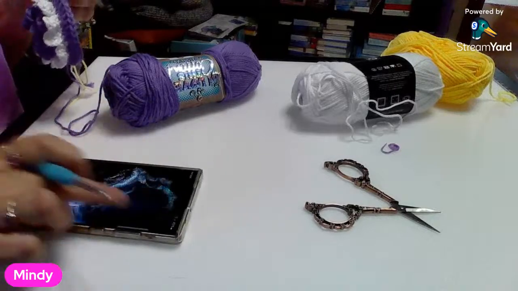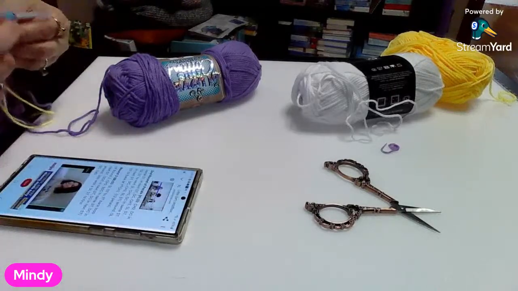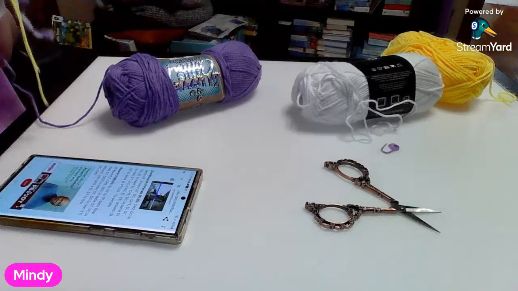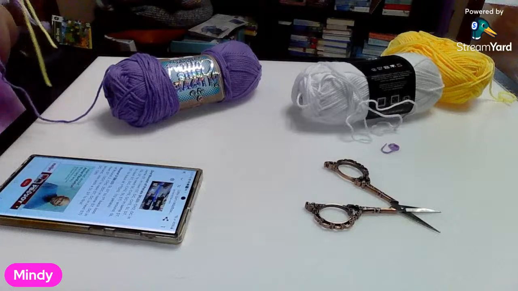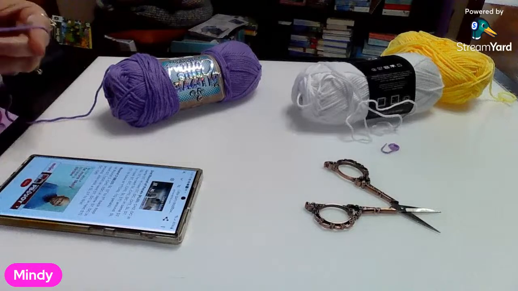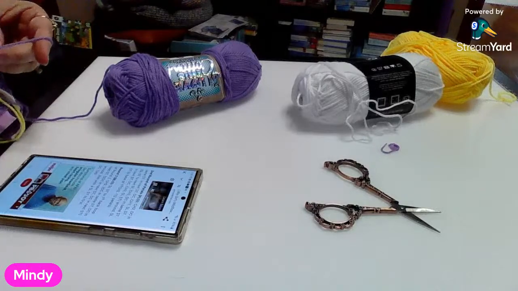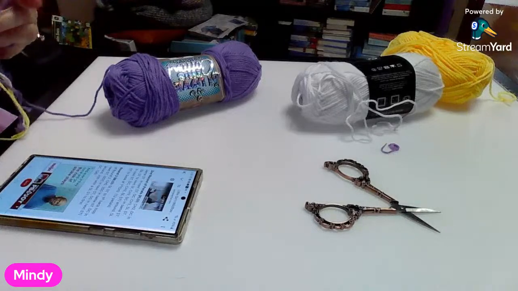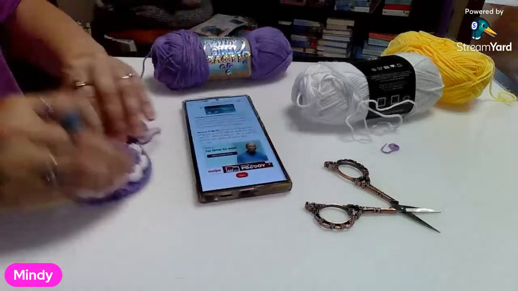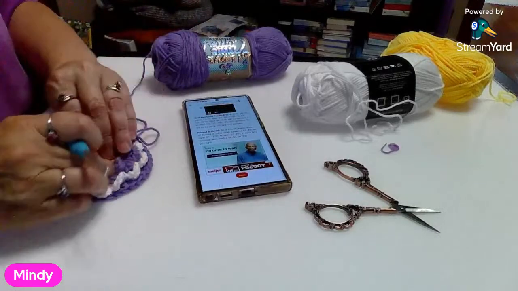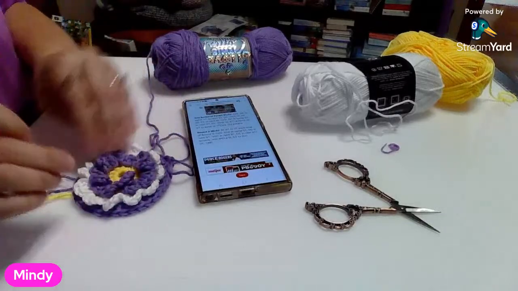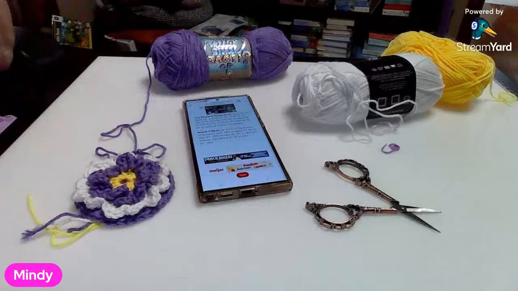$35. I think I should have 36. Am I right? Yep. 36. Okay. All right. I have one more loop, so I'm just going to put one more in there. And then we're going to slip stitch into the first double crochet. Perfect. It's starting to look like what it's supposed to, right? Let me show you. I've got it all fluffed forward now, but look, it's cute, right? Little white petals, little purple petals. Isn't it cute?